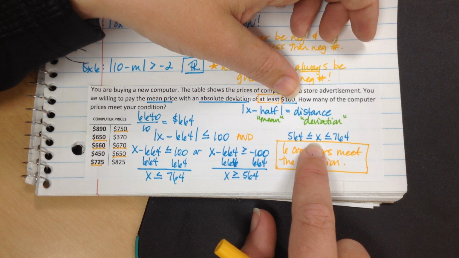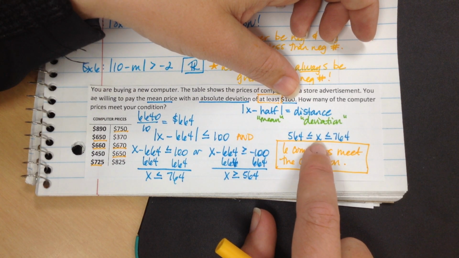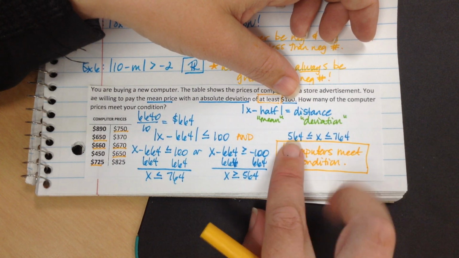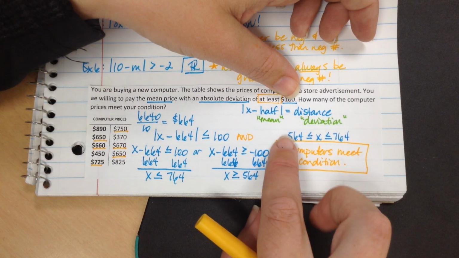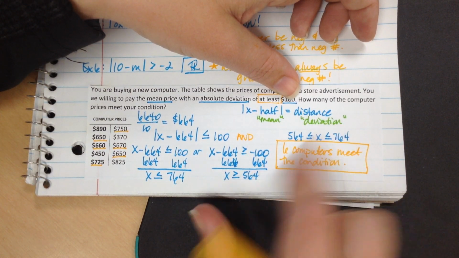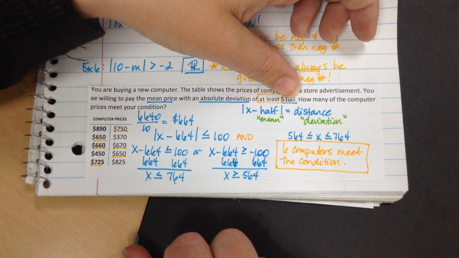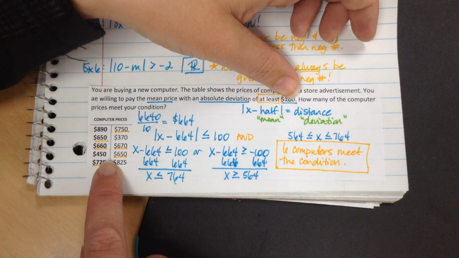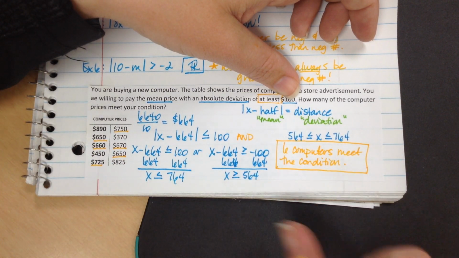The original inequality was less than. So when I went to write my inequality, I knew that there was going to be an x in between the 564 and the 764. This tells me what I am willing to pay. This is your price range. Lastly, all I did was go see how many of those computers fell between this price range.